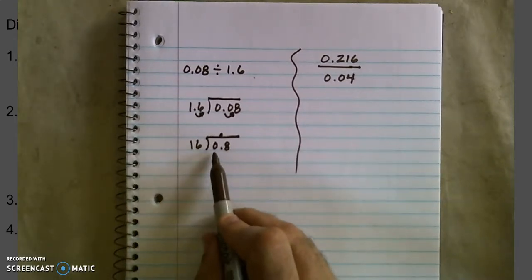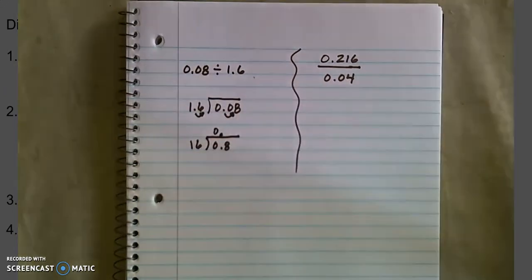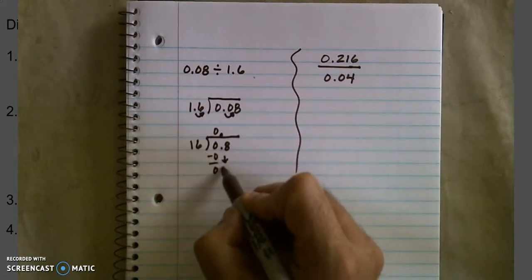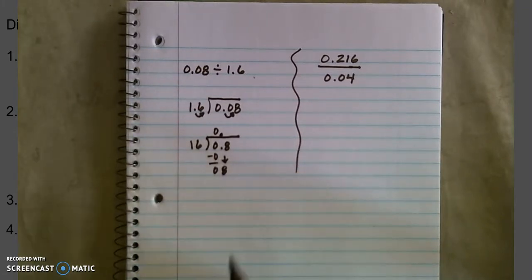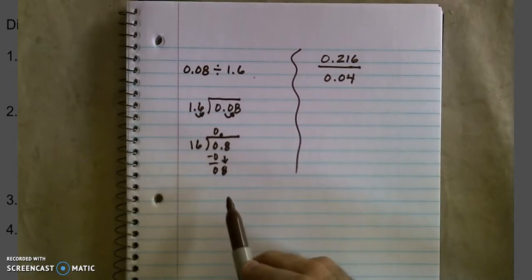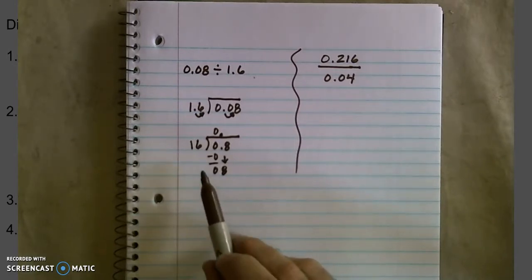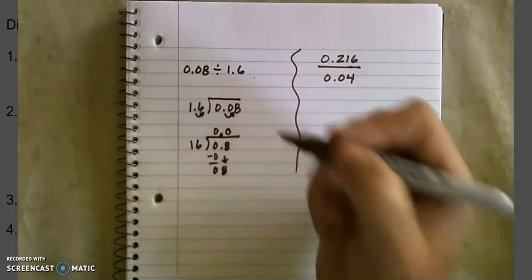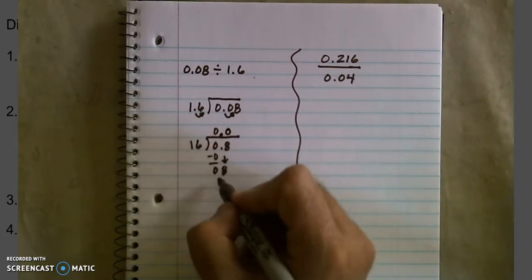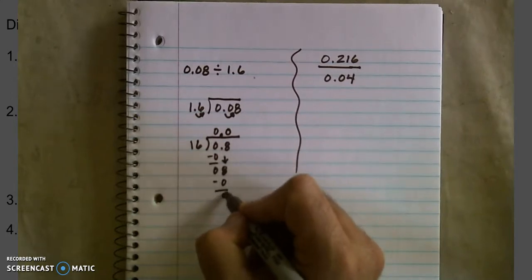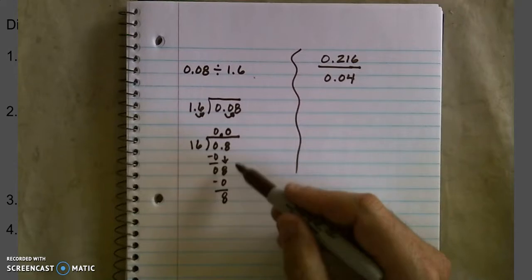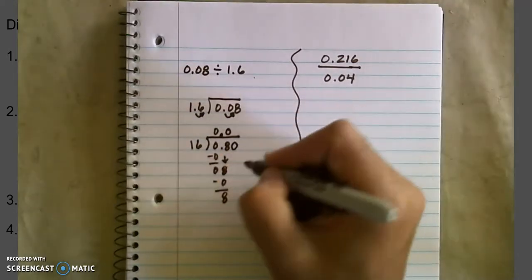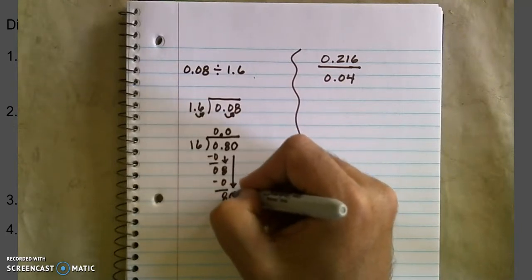Does 16 go into 0? No. So I put a 0. Does 16 go into 8? Now I'm not asking does 8 go into 16, that's a different problem. This question says, does 16 go into 8? And again, the answer is no, so I put a 0 there. But I have an 8 here. I have no other numbers to bring down. So, yep, I'm going to have to annex a 0 and bring that down.